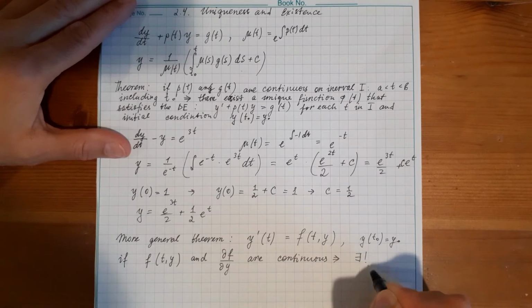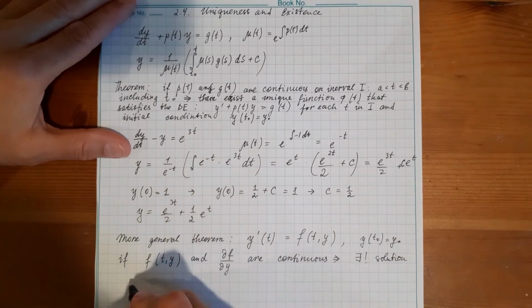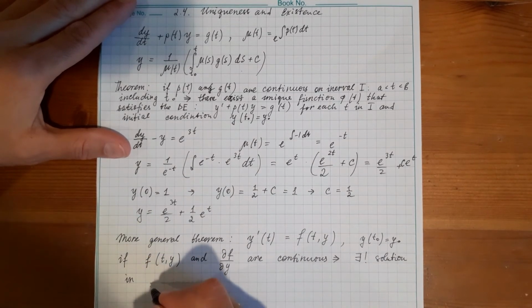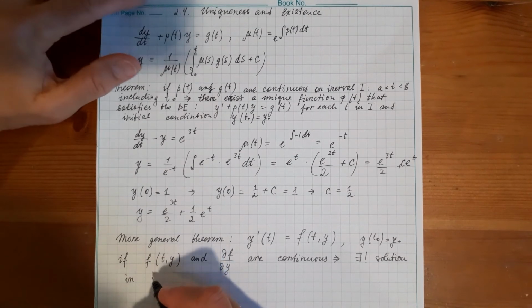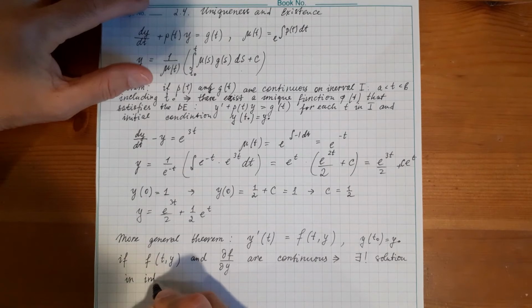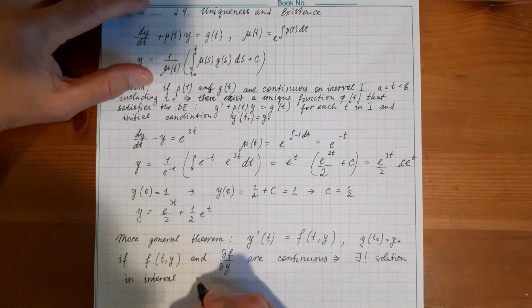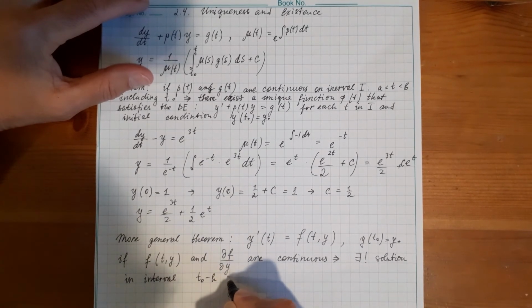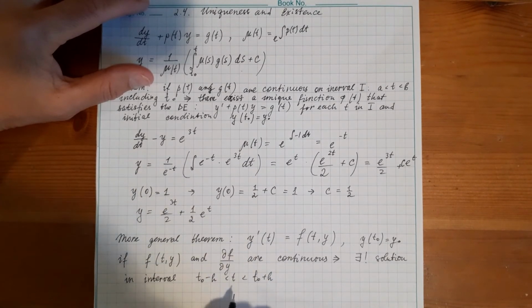This is the existence symbol, this is the uniqueness symbol. The interval is going to be around the point t0. I'm going to set it up like t0 minus h, t0 plus h. Somewhere around t0 there is going to be a unique solution, around the initial condition point where these two functions, the function and the derivative, are continuous.